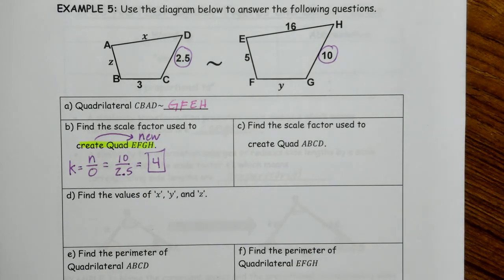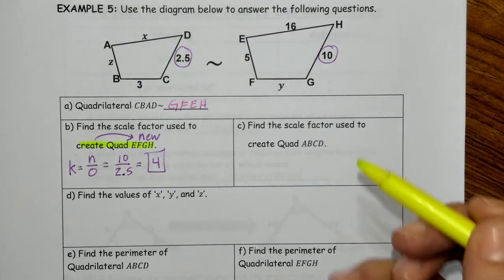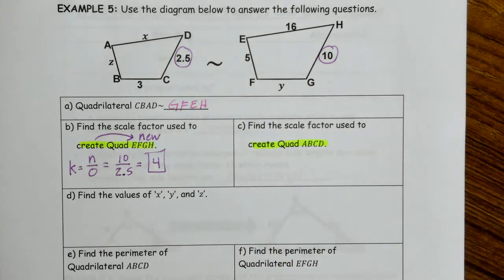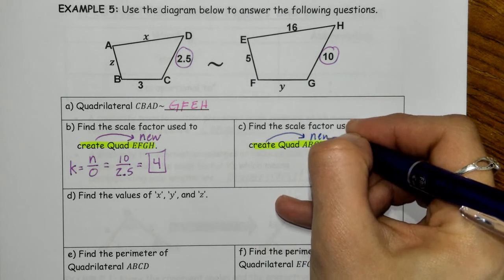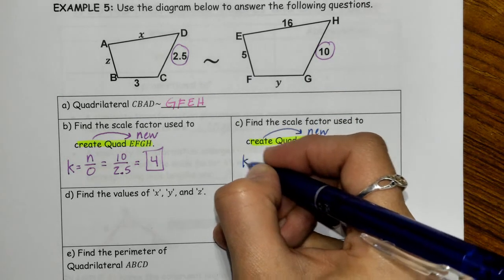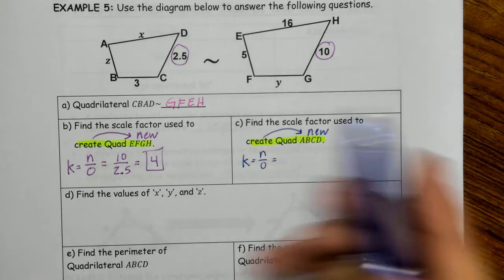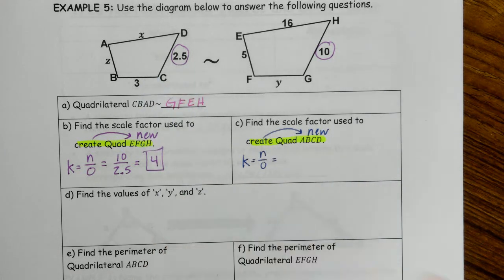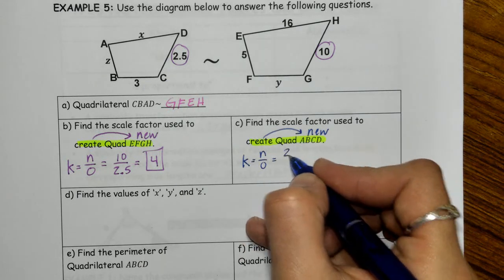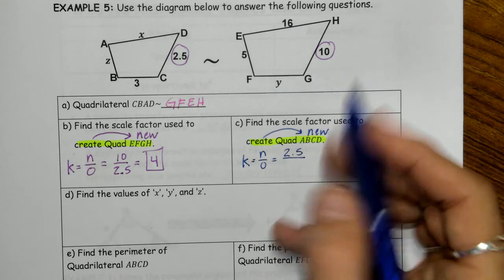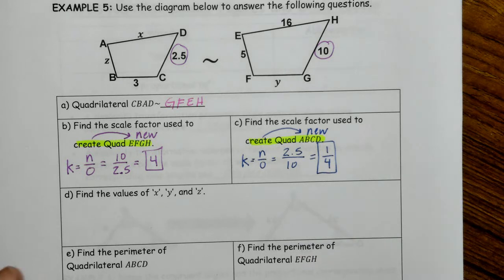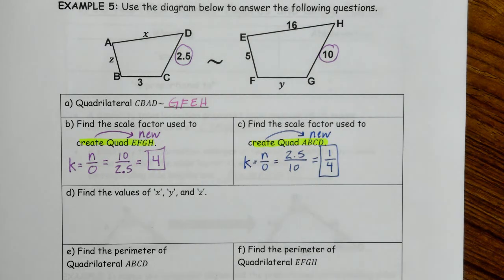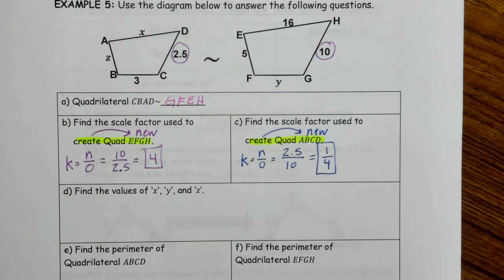Okay? Next, we're going to see what the scale factor was to create quadrilateral ABCD. If you didn't pick up on the pattern I told you earlier, creating ABCD, remember, ABCD is now the new one. So our new over old. Now we're going to take ABCD, our new one, the one we're creating, that 2.5, over the old 10, and this will simplify down to 1/4. Again, it is the reciprocal. When you go from one to the other or backwards, all you're doing is taking the reciprocal of that scale factor. Okay, 4 is 4 over 1. Flip it, you get 1 over 4.